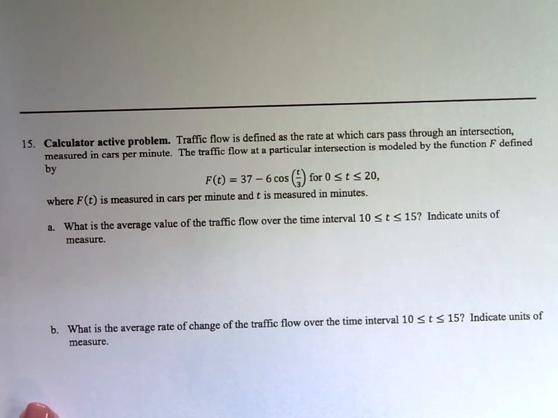There was a question about the produce aisle, I think it was bananas, where the store worker was putting bananas onto the display as people were taking them off, and you had to figure out what that rate of change was. I also saw it as people going into and coming out of an amusement park. So it's very similar in idea to that.